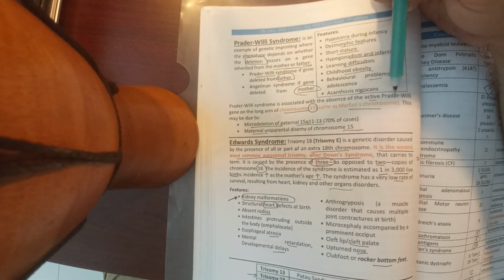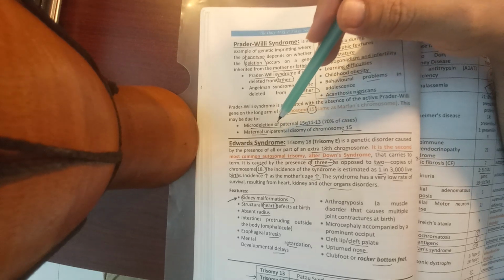Okay, so remember this. This gene is absent on chromosome 15, same as Marfan's chromosome. It can be due to microdeletion or maternal disomy.